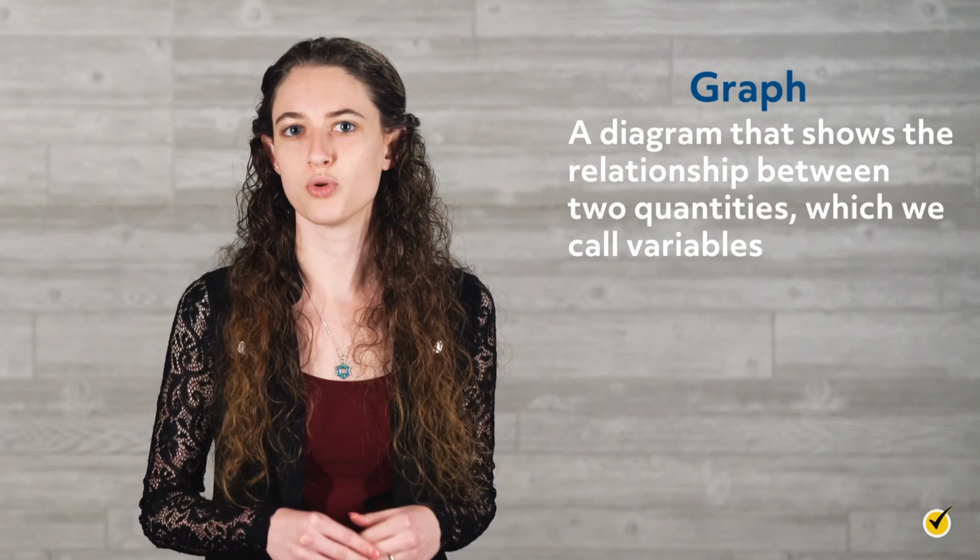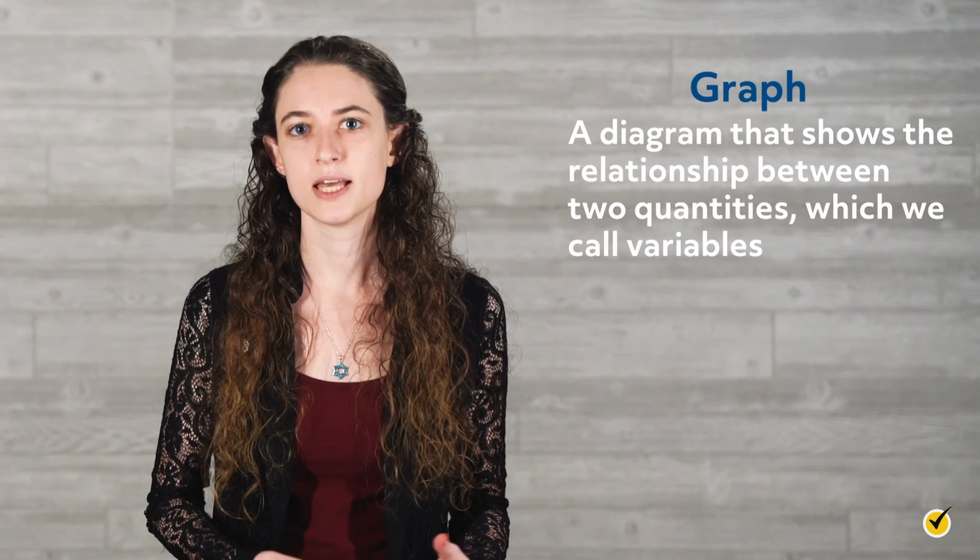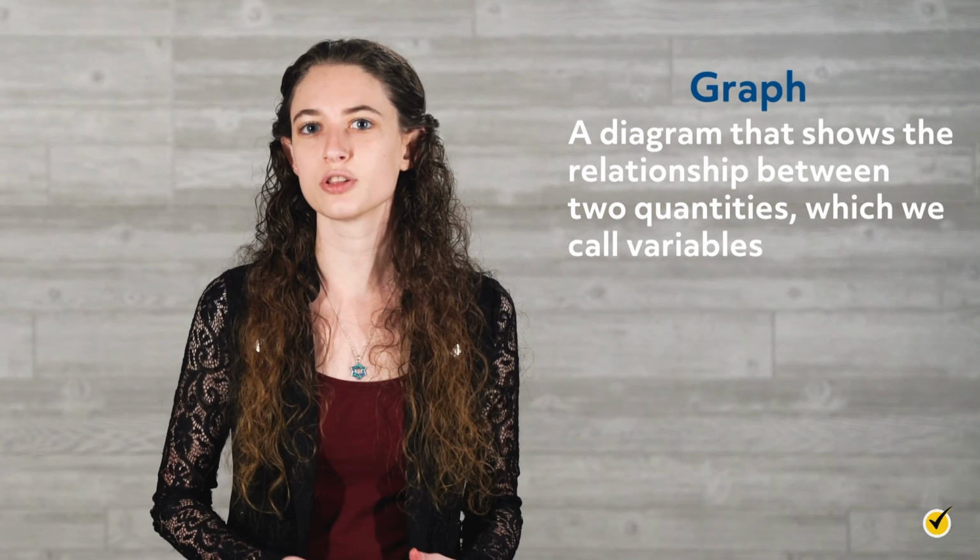First, a graph is a diagram that shows the relationship between two quantities, which we call variables. These variables are measured along the x-axis and y-axis on a coordinate plane. A line graph is a type of graph that displays quantitative data as a series of points called markers or data points. These data points are connected by straight line segments.